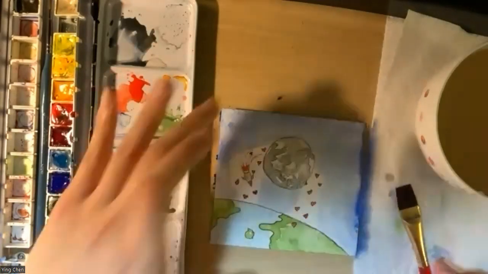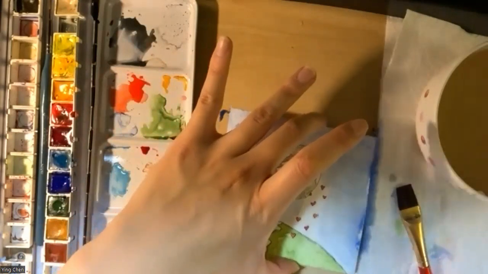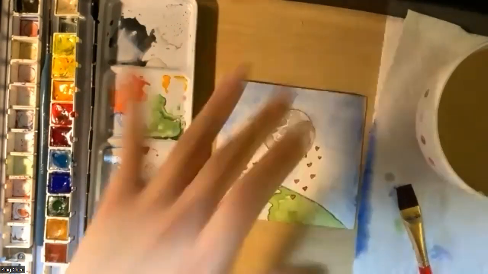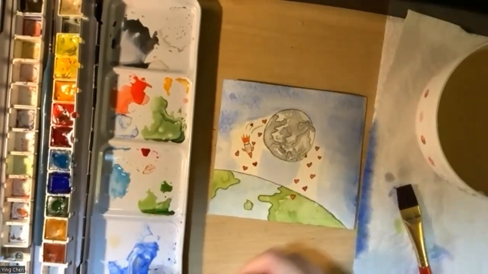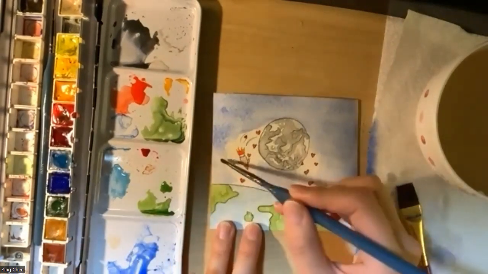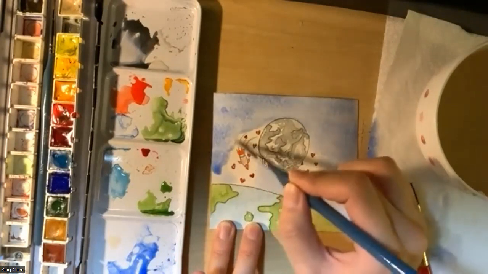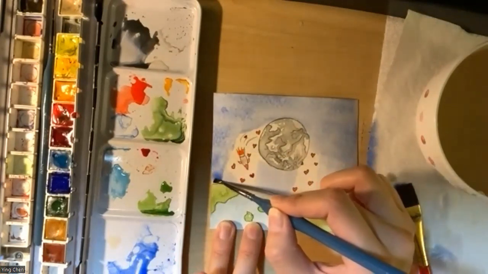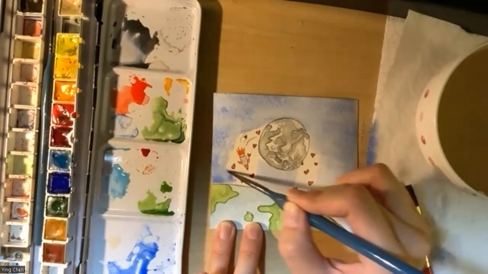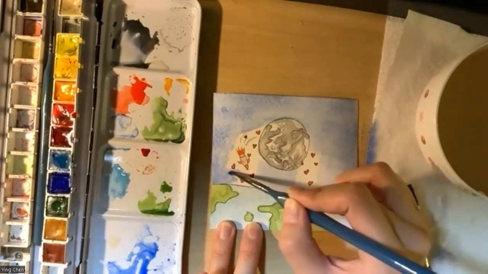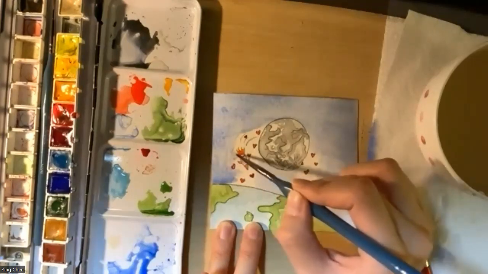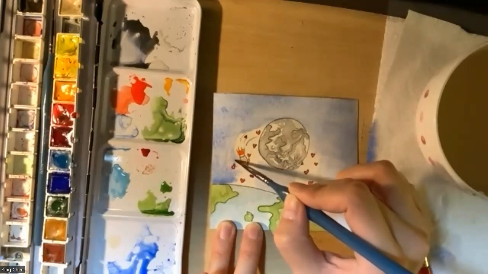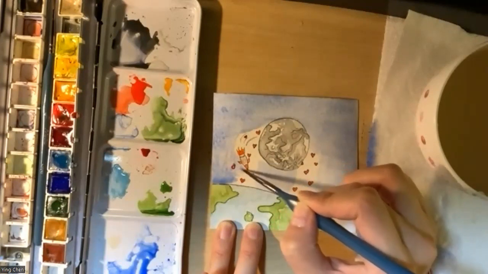Okay, I've covered a lot of ground with my big brush. Now I think it's time for the details. So I'm gonna use my small one, load it up with some water, and then just go carefully around everything I've already painted, making sure that I try not to cover it up. If you do, it's okay. We'll still be able to see what's underneath. I'm just gonna try not to.